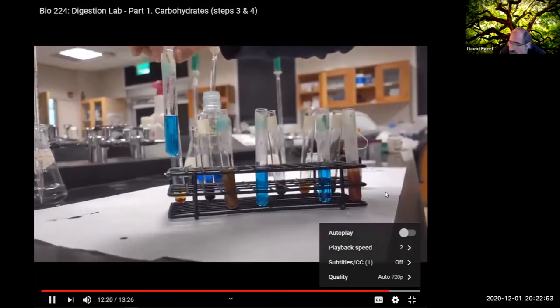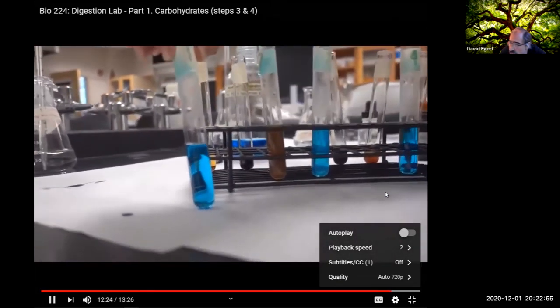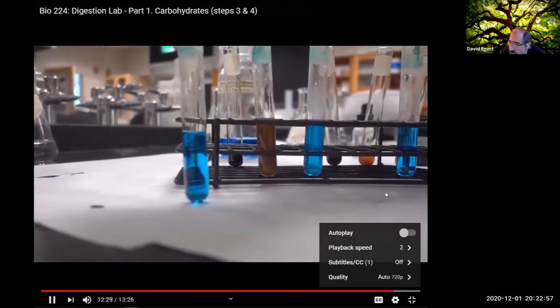If we look at our unknowns, this was 1. This was starch just with water. So starch basically on its own after sitting at 37 degrees.